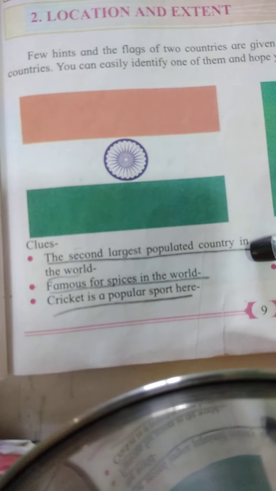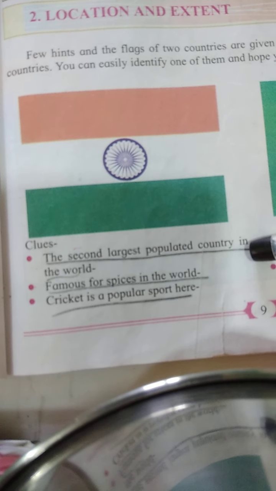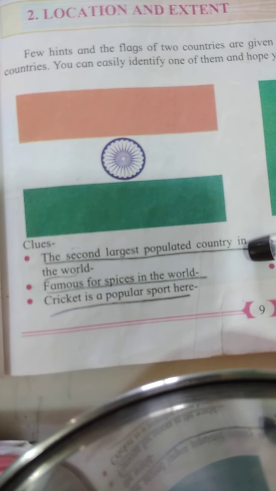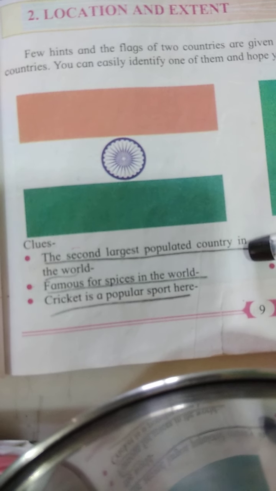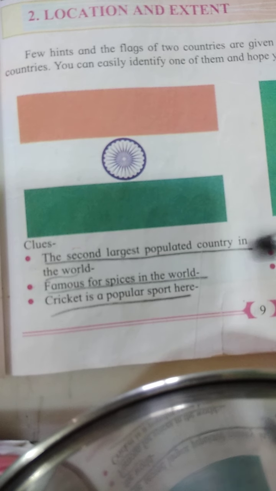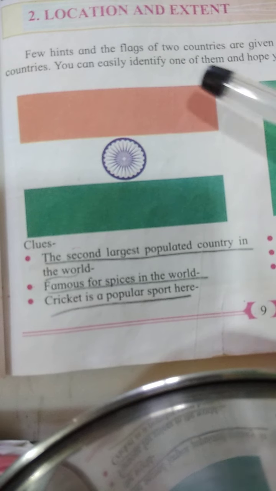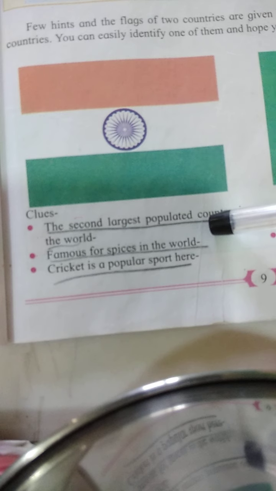According to 2011, the Indian population was 121 crore, nearly 17% of the world's population. India and China cover 35% of the world's population. China ranks first, and the third is America, the USA. Fourth is Indonesia, and the fifth largest populated nation is Brazil, which we are going to study in this syllabus throughout the year.